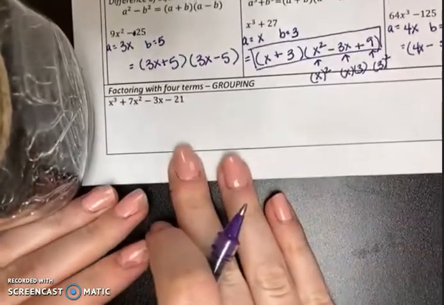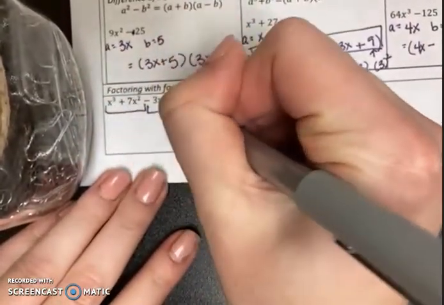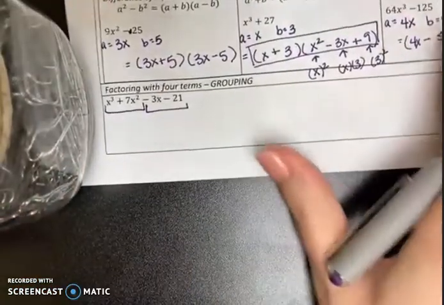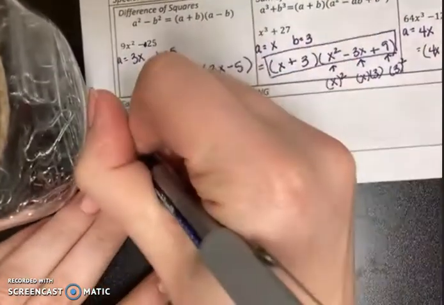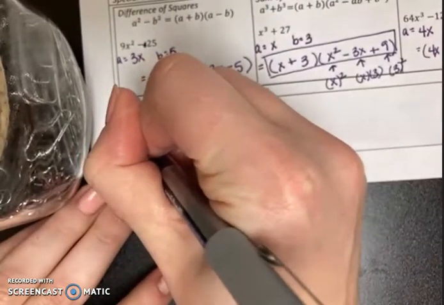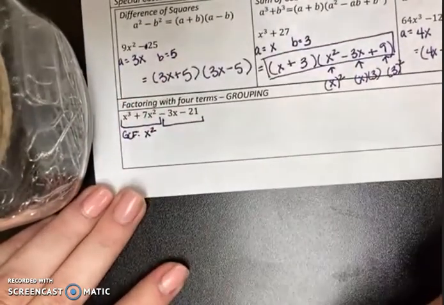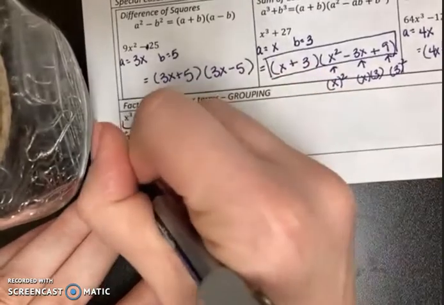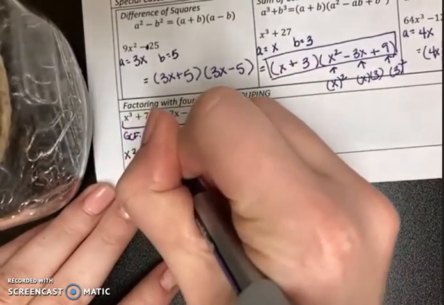So factoring by grouping, we look at the first 2 terms and the last 2 terms, and we pull out their GCF. The GCF for the first 2 terms is going to be x squared because I pull out the lowest power. If I pull out an x squared, I am left with x plus 7.